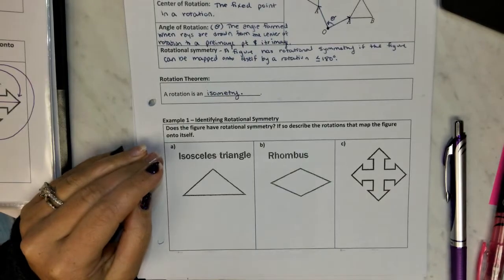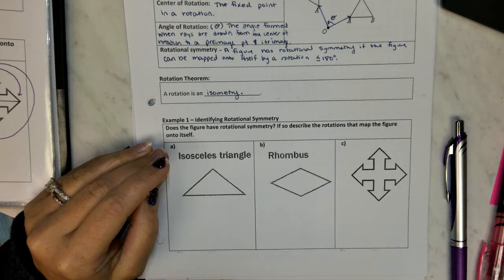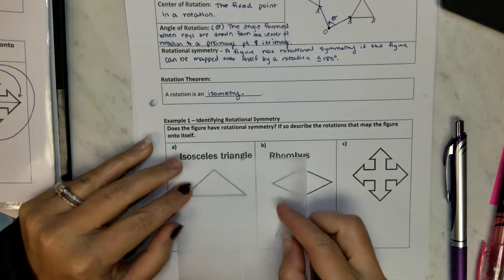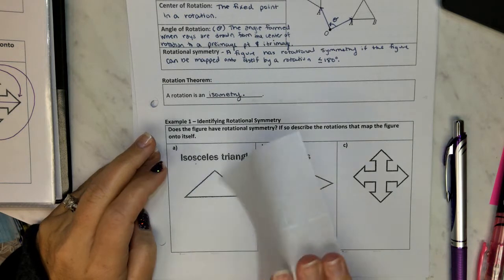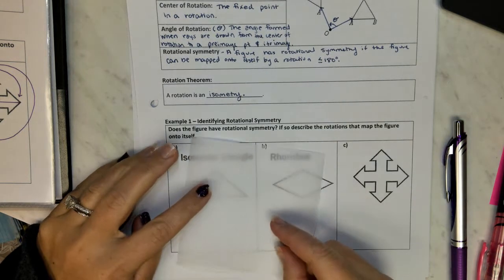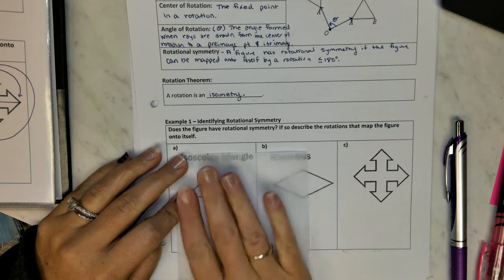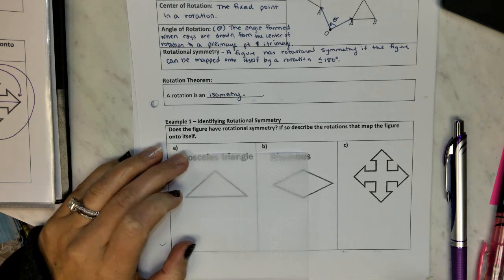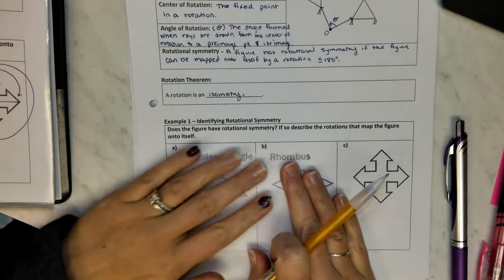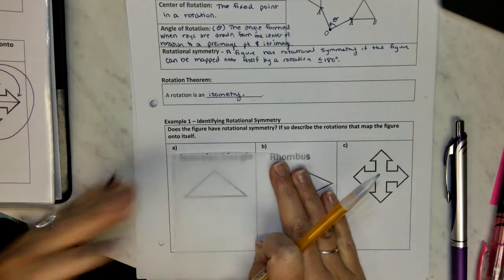Okay, so talking about the rotational symmetry first. What I'm going to use is, I literally went upstairs in my kitchen and got some parchment paper, so it's see-through. Parchment paper, wax paper, tracing paper, anything like that. It's called patty paper in class usually, but I didn't have it. So the parchment paper works just fine.